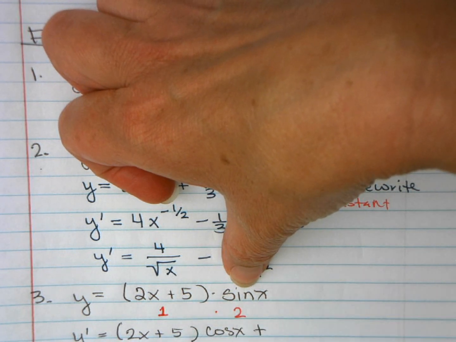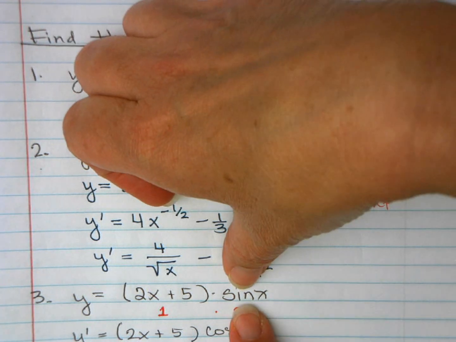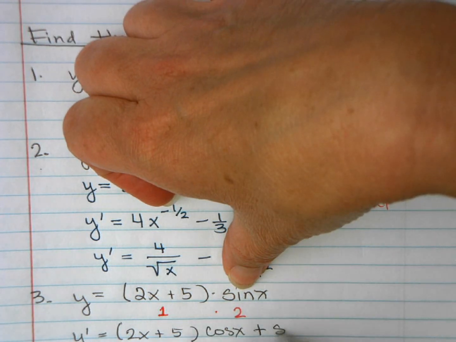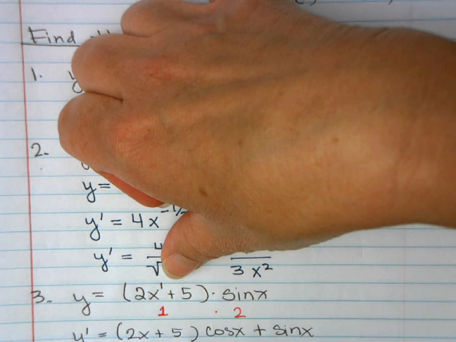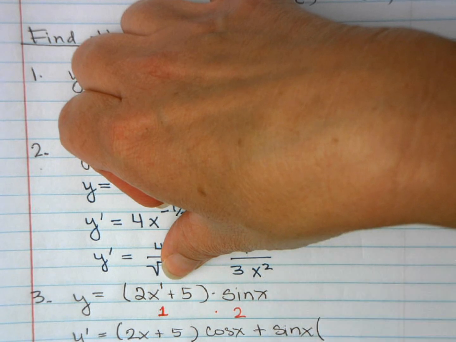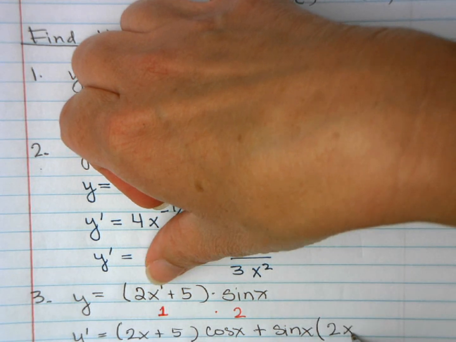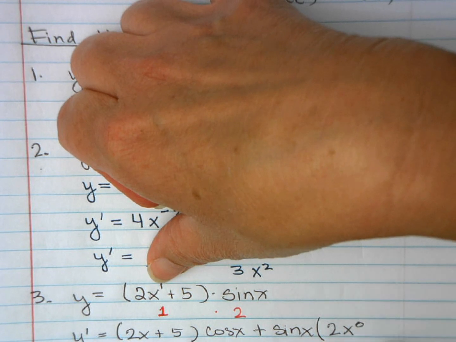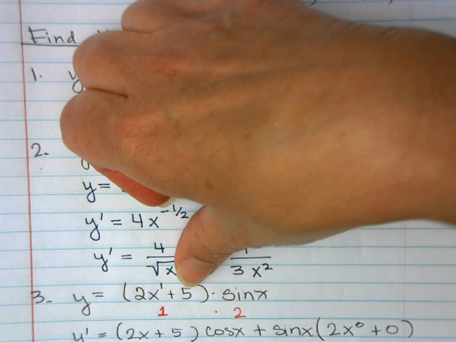And now plus, and now do the same thing again, but flip-flop which one you do. So now I'm going to leave this one alone, and then take the derivative of that. So I'm going to put a power there of 1. So that derivative, 1 times 2 is 2x, and then subtract 1 here, so that'd be 0. And then 5 is a constant, and the derivative of a constant is 0.